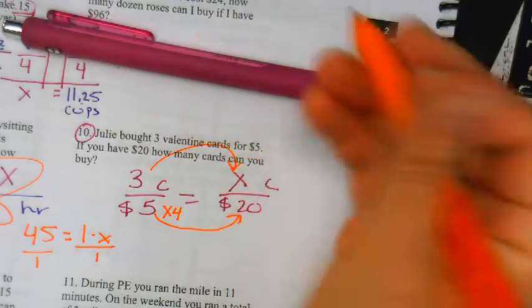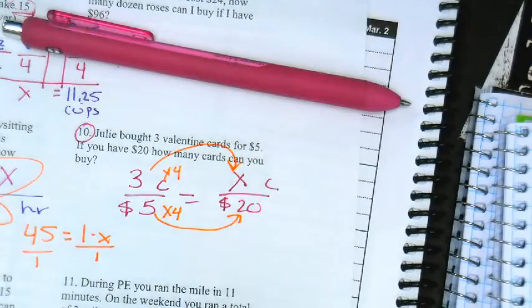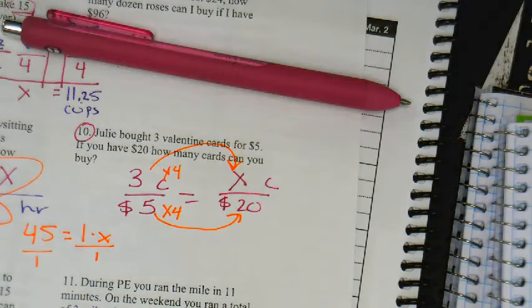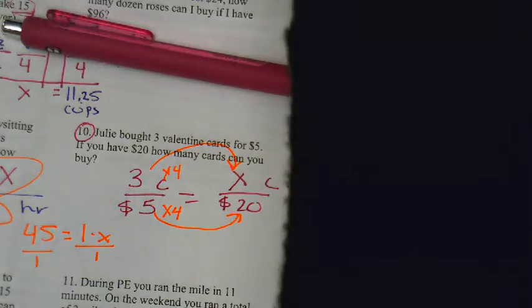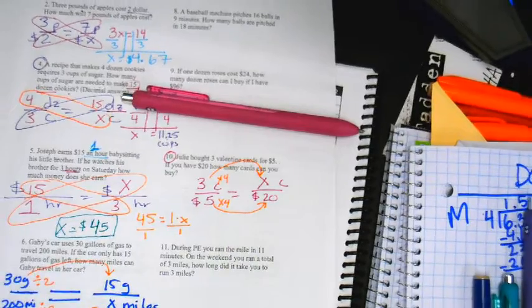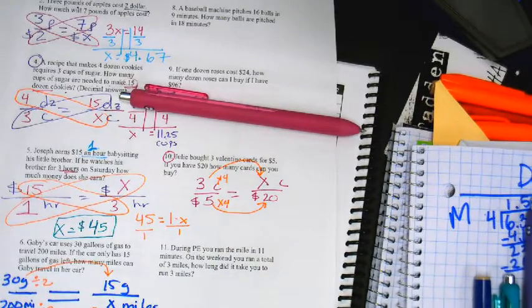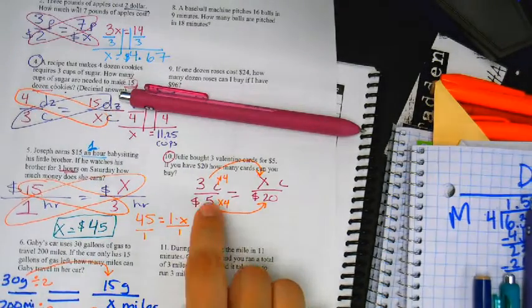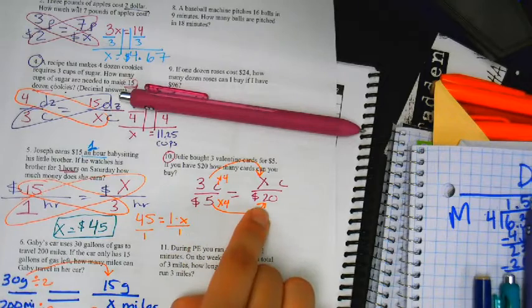So it's multiplication. So what do I do on the top? The same thing. Why did I multiply on this one and divide on the other one? Well, I went from a big number to a small number. How do I go from big to small? Divide. How do I go from small to big? Multiply, right?